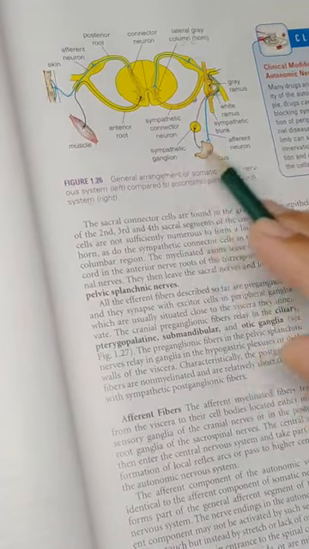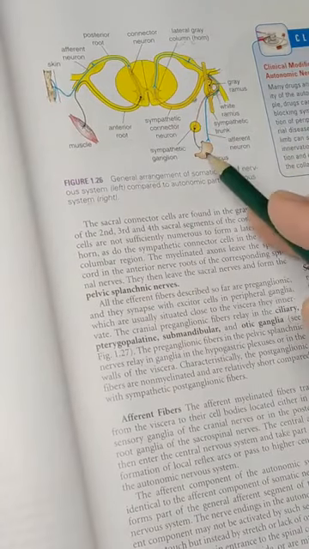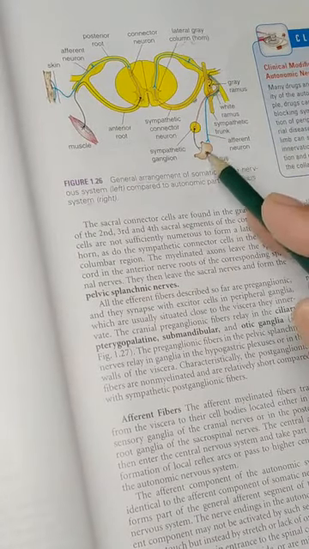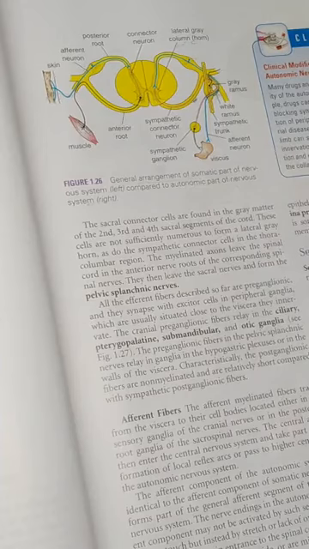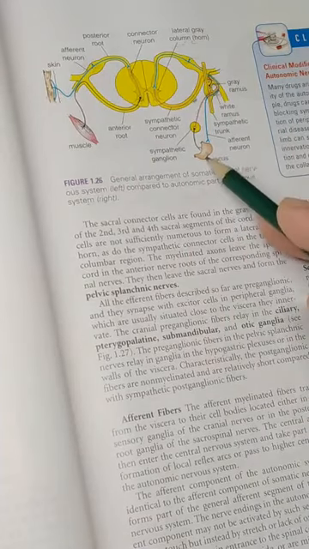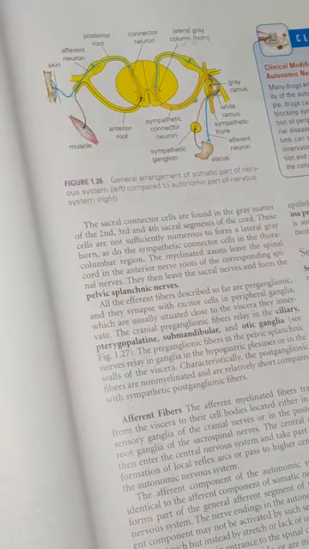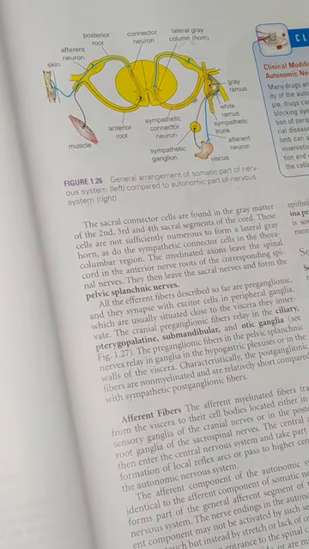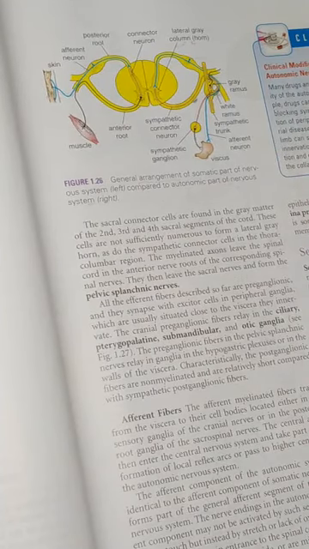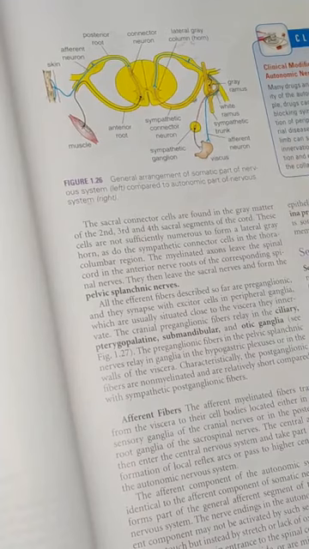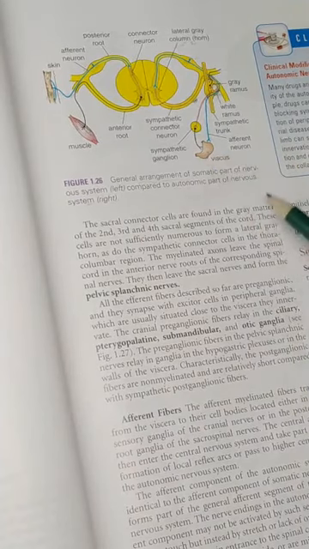So if you go back to the reflex, the viscera here, this is the stomach, and element number one would be the sensory receptors found in the stomach.